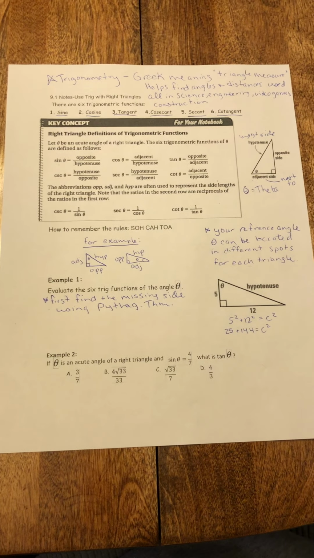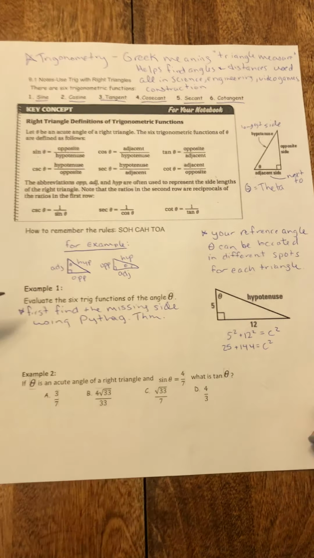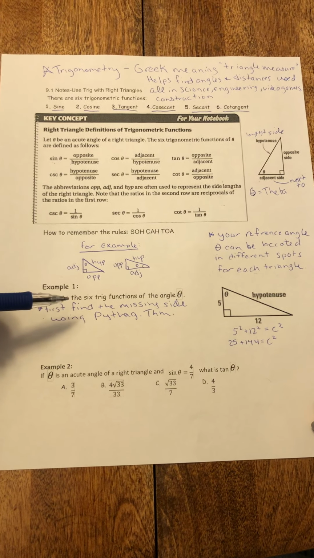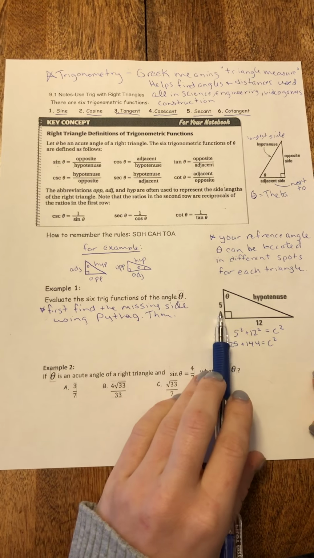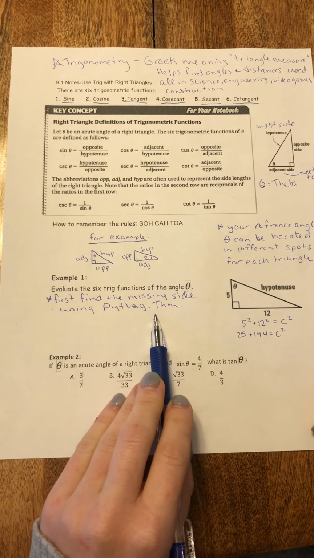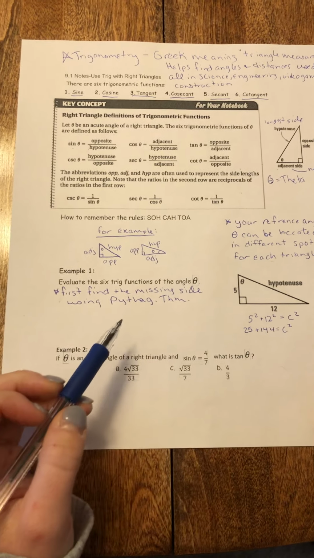All right, so now that you have sort of the introduction, we're going to go and start with example 1. It says, evaluate the 6 trig functions of the angle theta, and you're given this triangle. So the first thing you need to do is have all of your sides. So you need to find the missing side using Pythagorean theorem from yesterday.